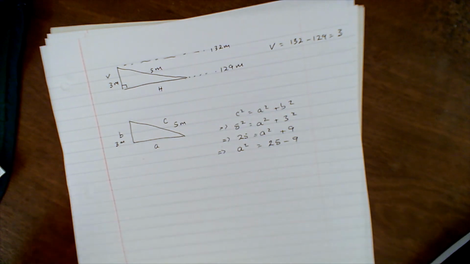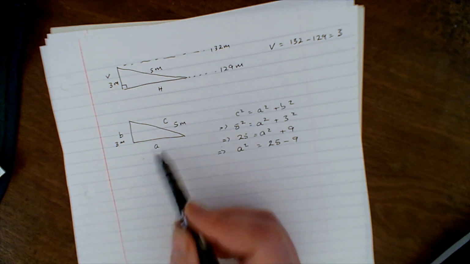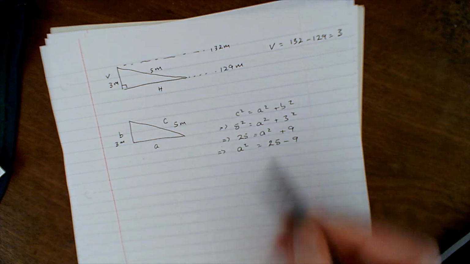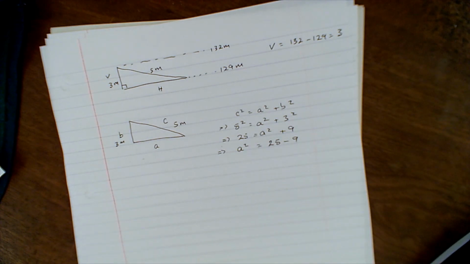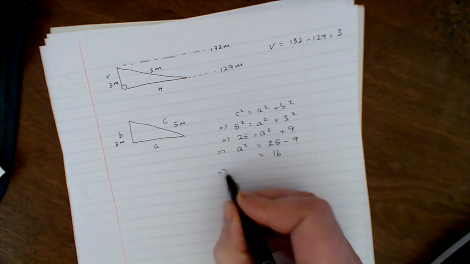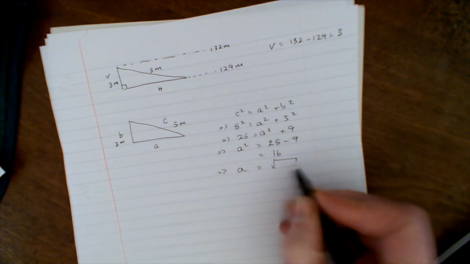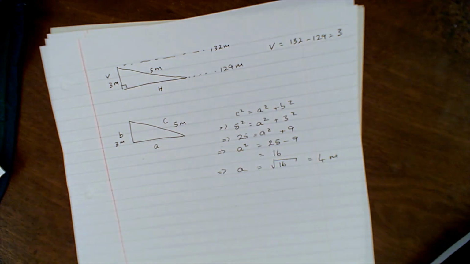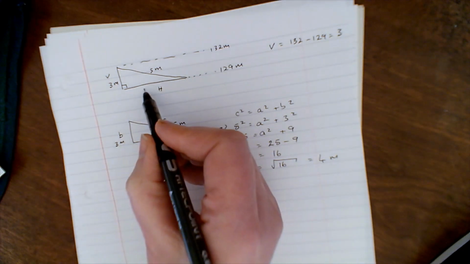Now, you might have written it down as A squared equals C squared minus B squared, which will get you exactly to this point. That's fine if that's what you did. Just remember that if you're going for a shorter side, you're always going to take away at some point, and that the hypotenuse will come first in the sum. Okay, so equals 16. So if A squared equals 16, you have to ask yourself, what times by itself gives me 16, which fortunately is a nice neat number, it's 4. So there we go. We now know that our horizontal is 4 meters.